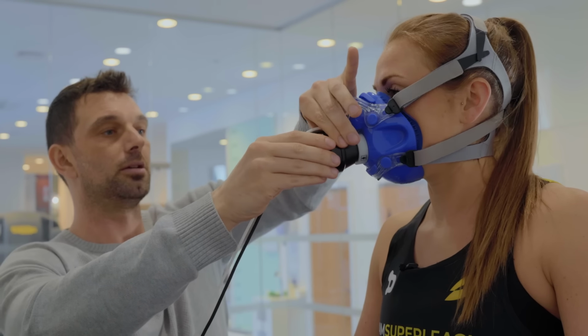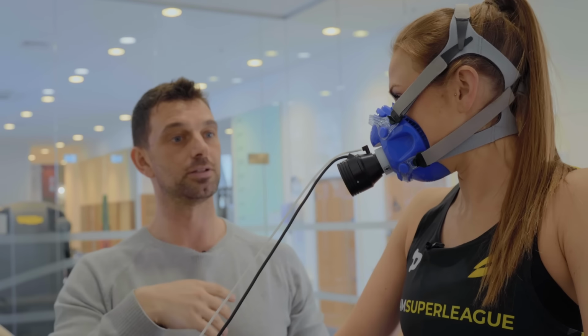In terms of the testing protocol, really simple test. It's an incremental step test. What that means is that it's going to start at a very low intensity, 6 kilometers an hour, which should be walking pace for you.